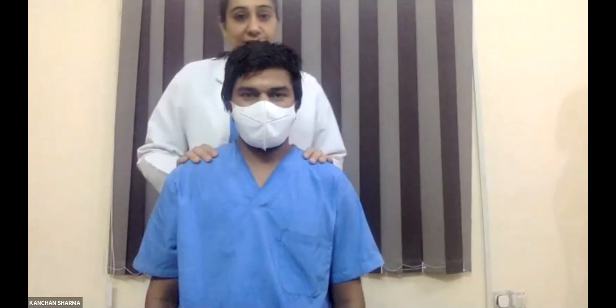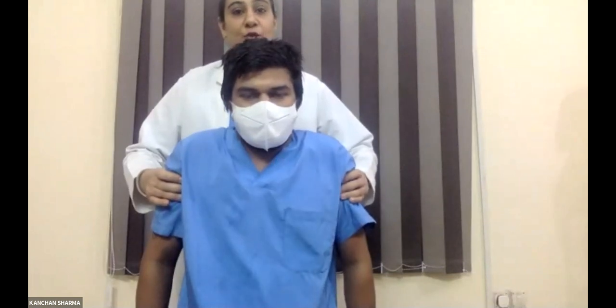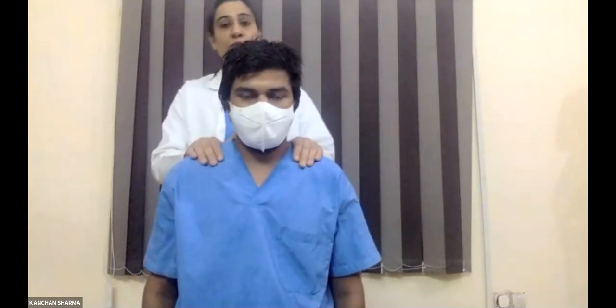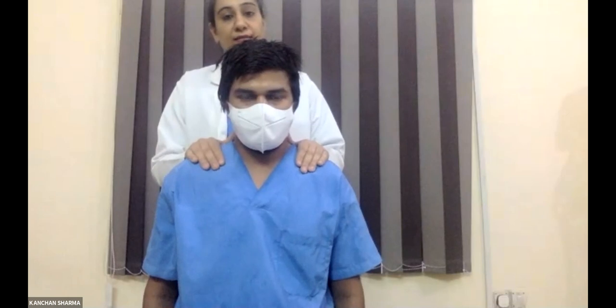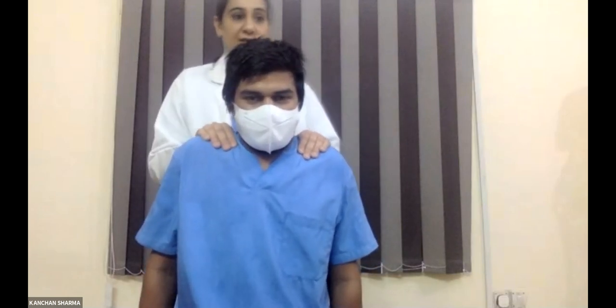Now see, I'm testing the trapezius. I'll ask the patient to shrug the shoulder. First, always explain. But now this volunteer, I've already explained him previously before the class, right? So I will ask him to do like this, okay? And you apply resistance. Do it. Okay, so while I'm testing the trapezius, fine.